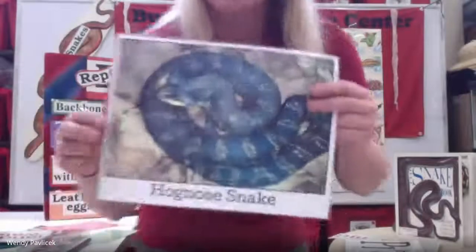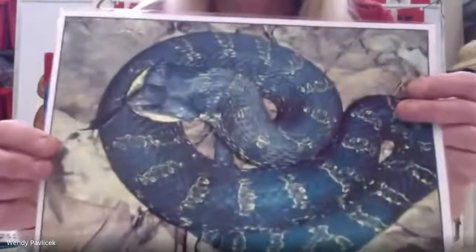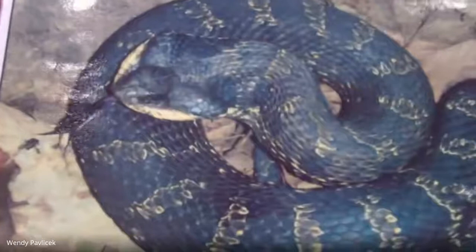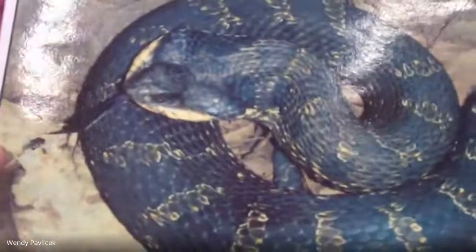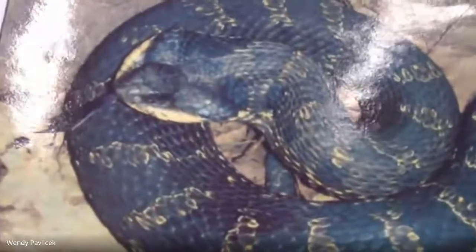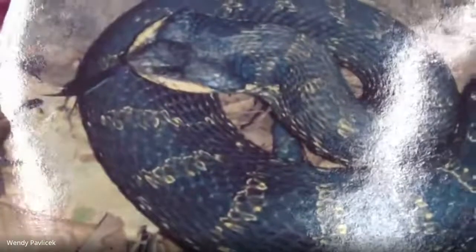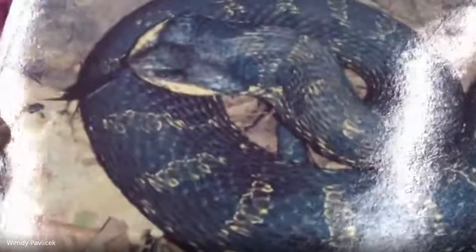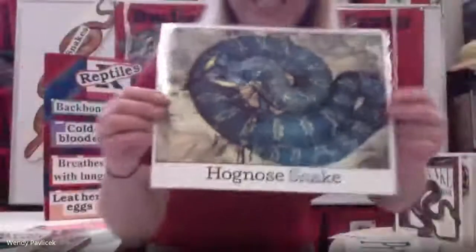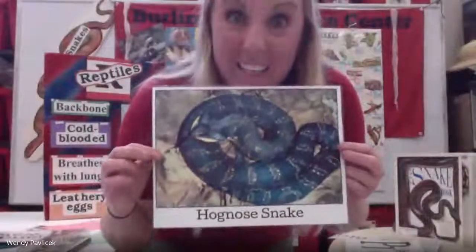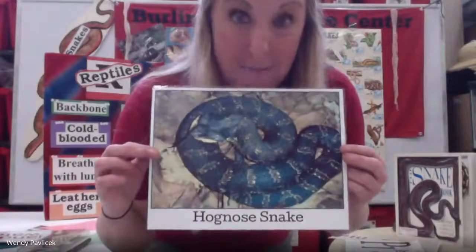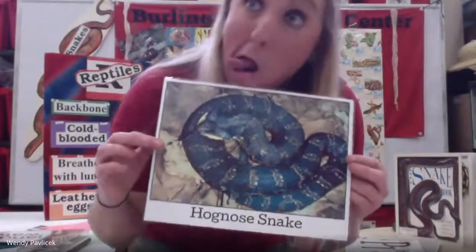Now, this is a very cool snake. It's called the Eastern hognose. And I'm going to hold this up close. You're going to see that they have a really flat, weird head. And they call them hognose because that front part of their head almost looks like a giant nose. And what's neat about this snake is one of its defense mechanisms is it plays dead.